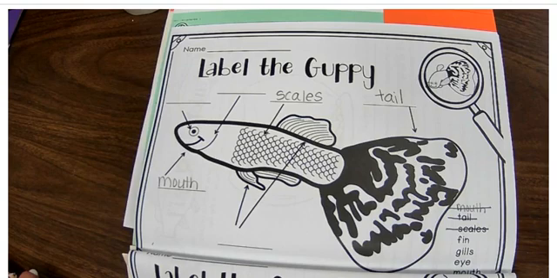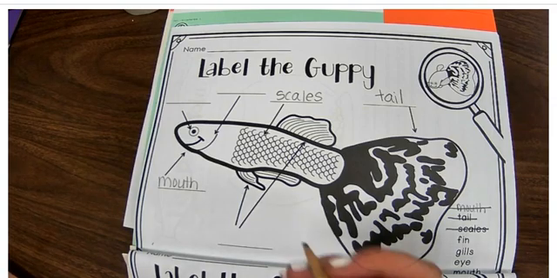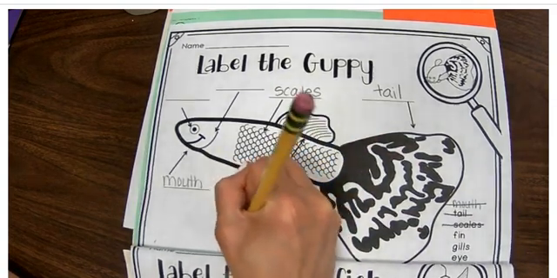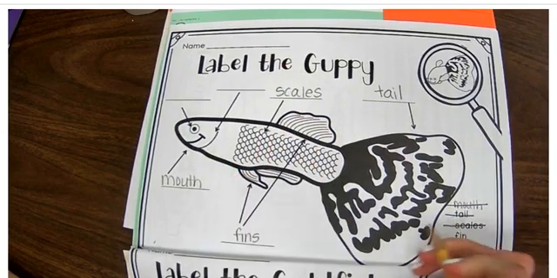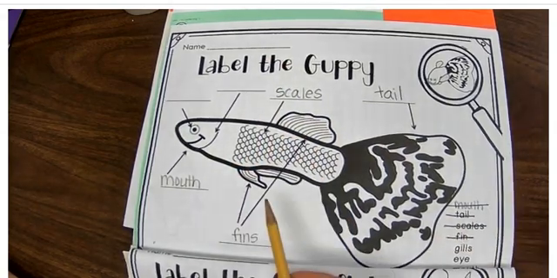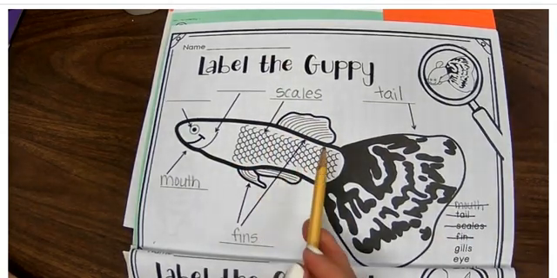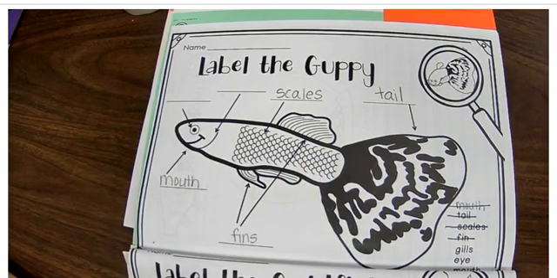Then the next thing that I want you to do is label the fin. Fins. Really should say fins because there's more than one, huh? So we can cross off fin because we know that the fish's fins are right here. They help them swim really well.